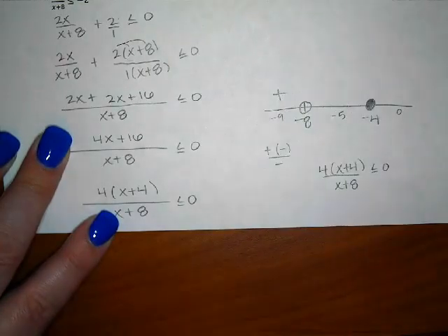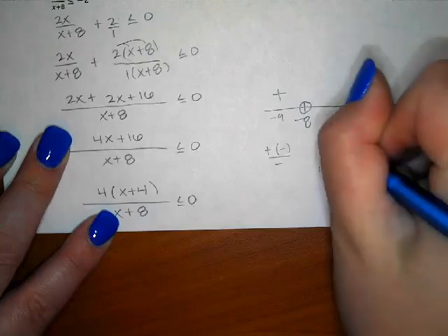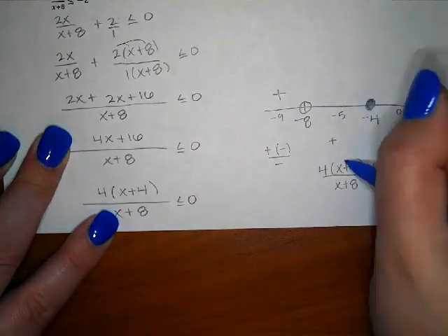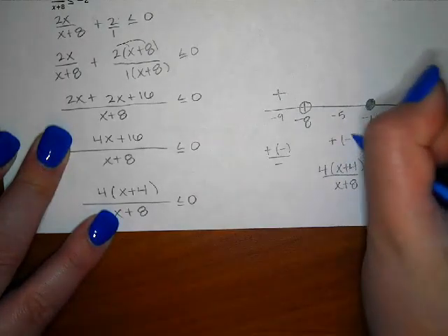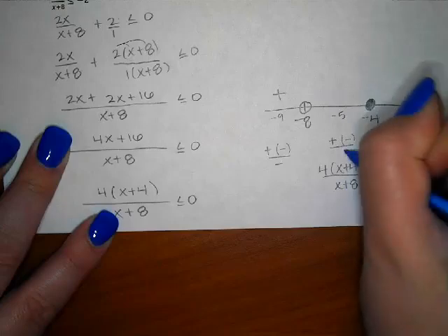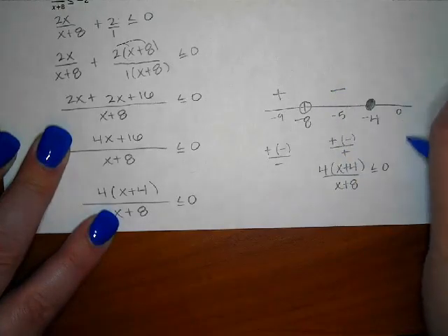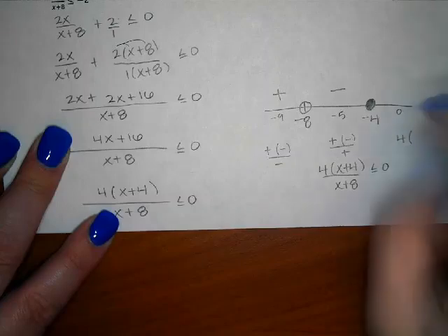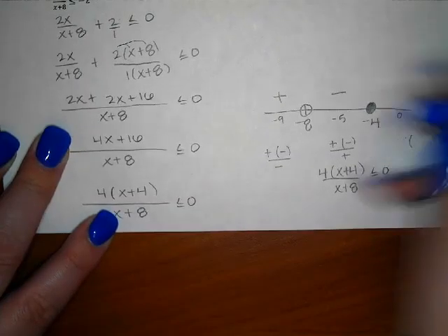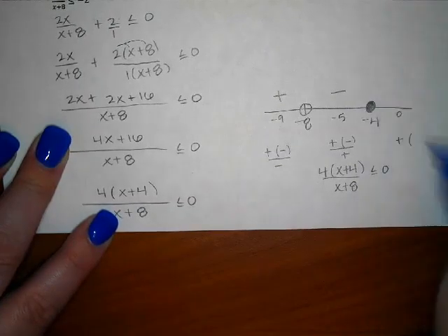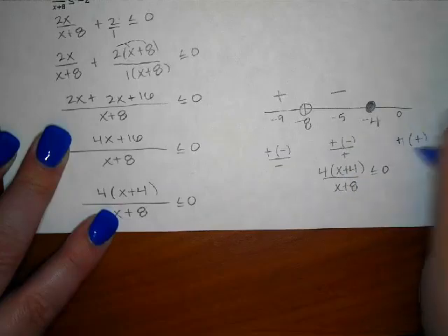So that's negative. 4 is positive. 0 plus 4 is positive. 0 plus 8 is positive. Okay? And our answer is the sign that is less than 0, and so that's right here.